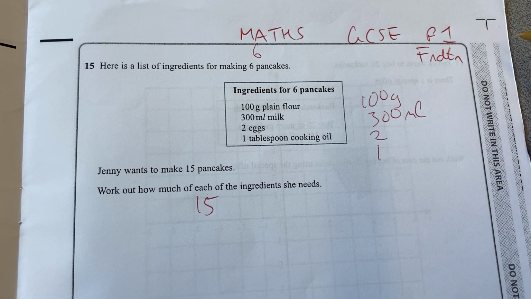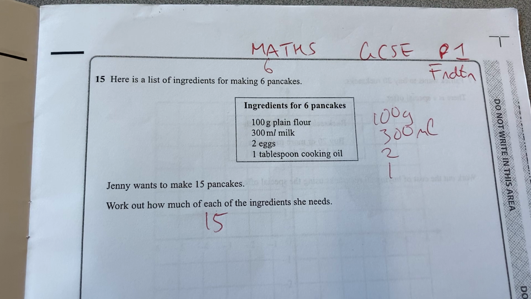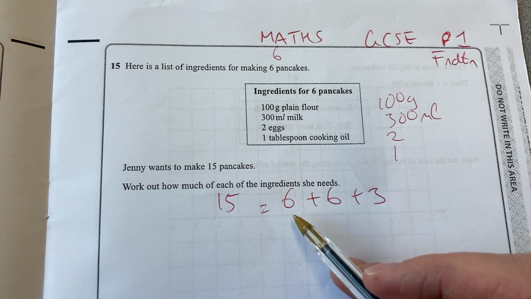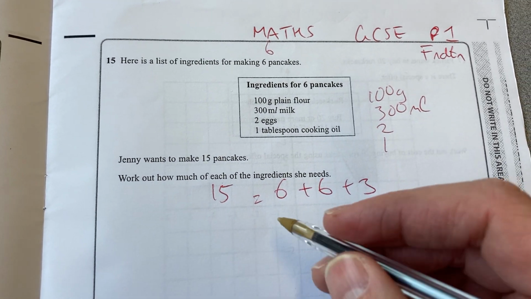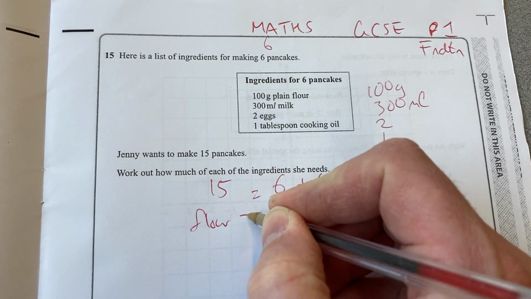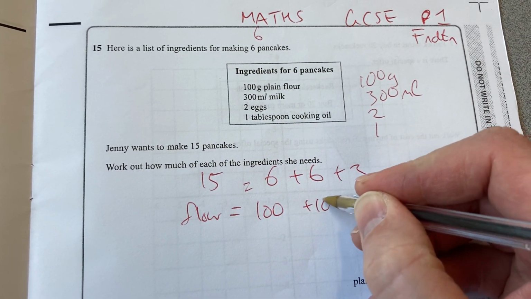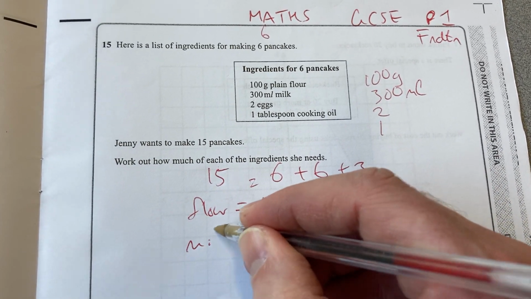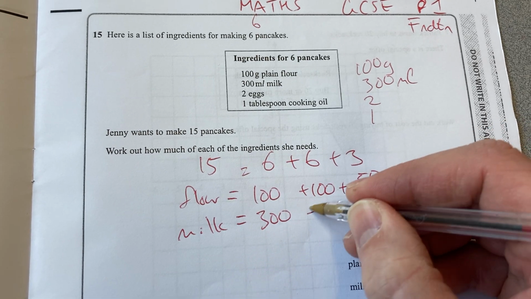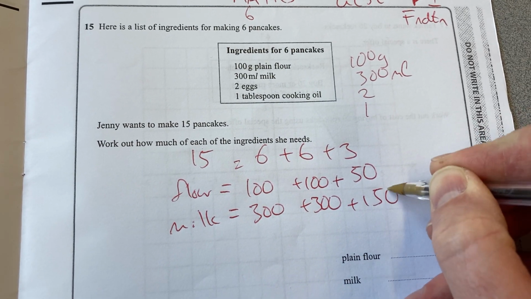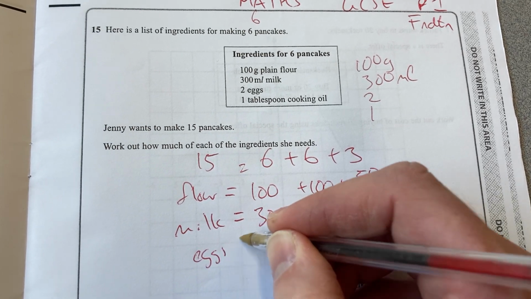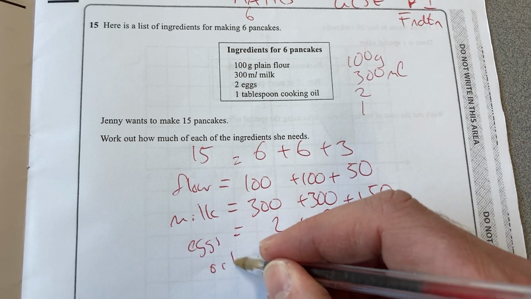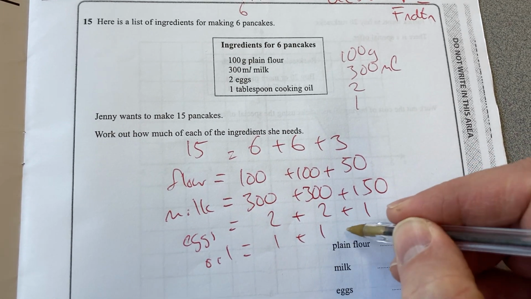So this is a paper 1, so it's a non-calculator paper. Now 15 is 6 plus 6 plus 3, because 6 plus 6 is 12 and half of that. So I know that for the flour, I would have 100 plus 100 plus half of that, which would be 50. For milk, I would have 300, and then half of that. Eggs will be 2 and 2 and 1. And then oil, it would be 1 and 1 and a half.